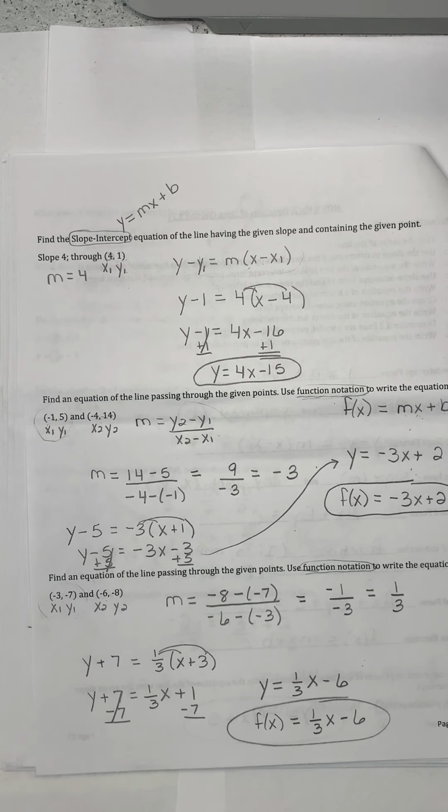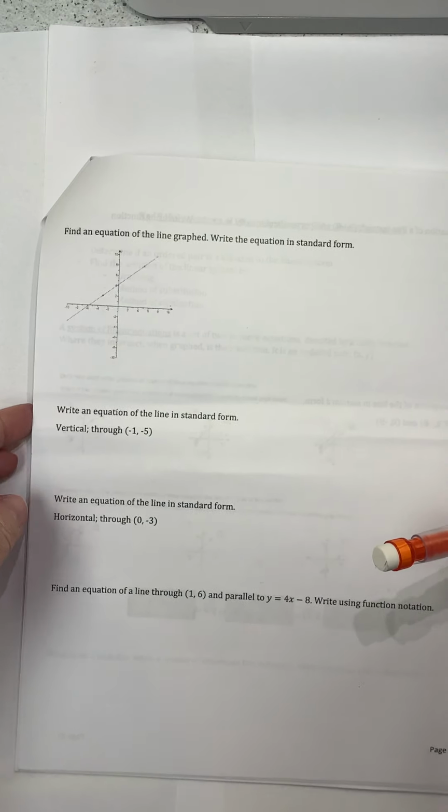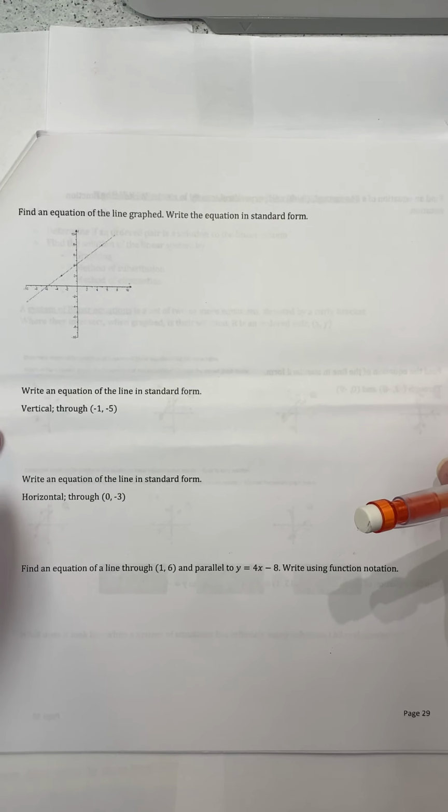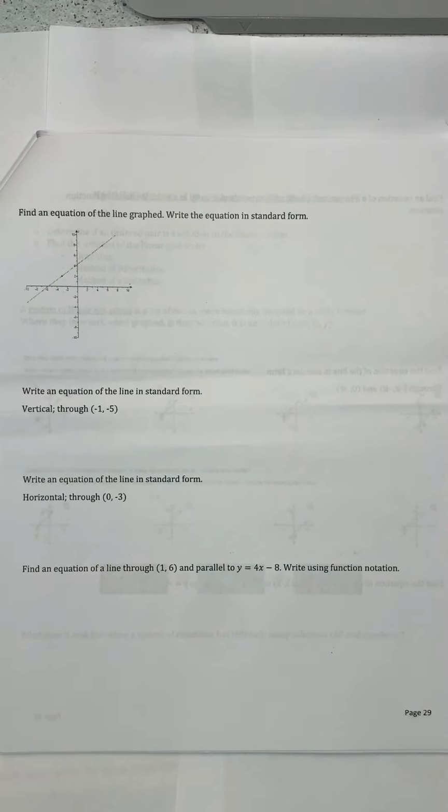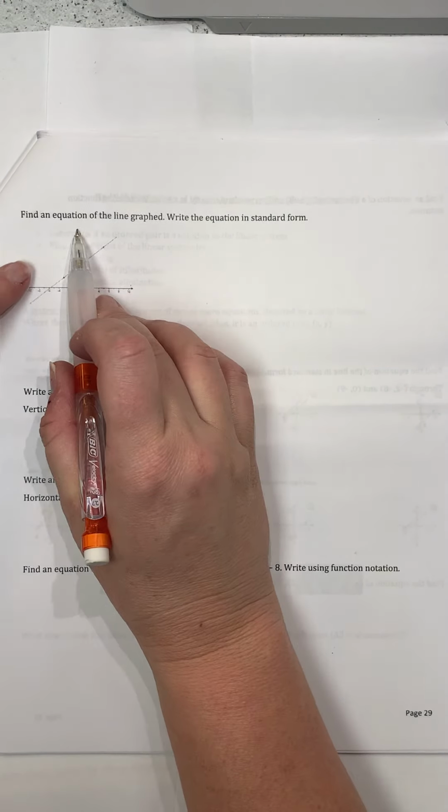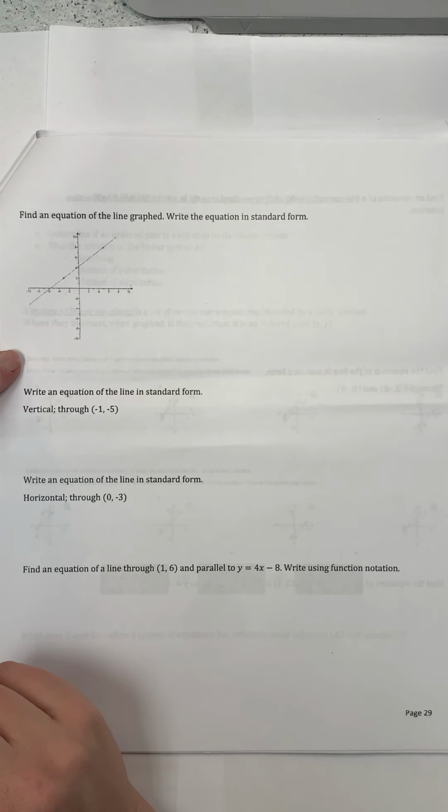All right, let's try a couple more. Okay, one more page of these, and then we're going to talk a little bit more about parallel and perpendicular. All right, what if all I give you is a graph and I tell you to find the equation of the line that's graphed?